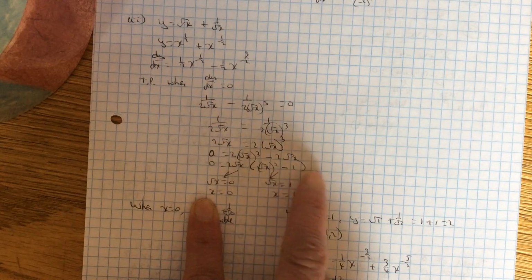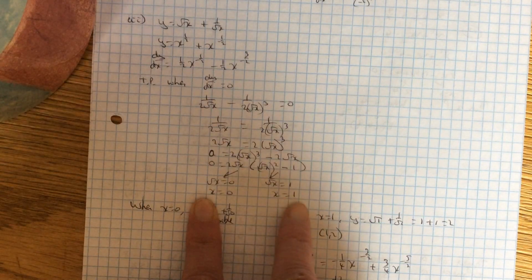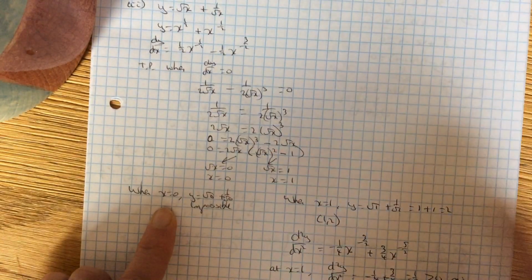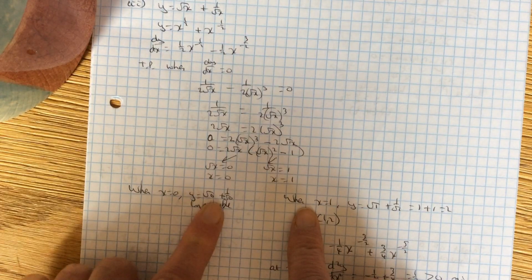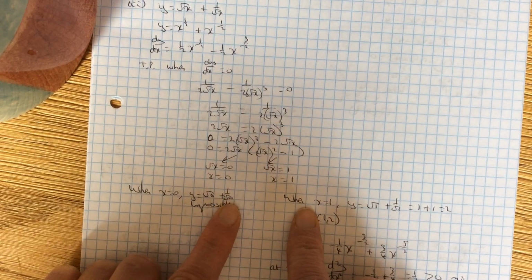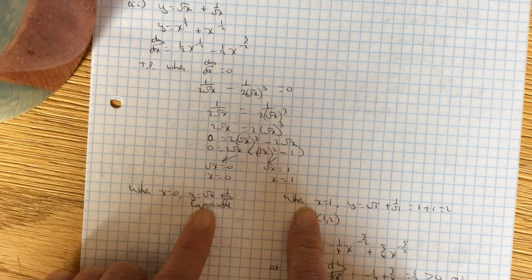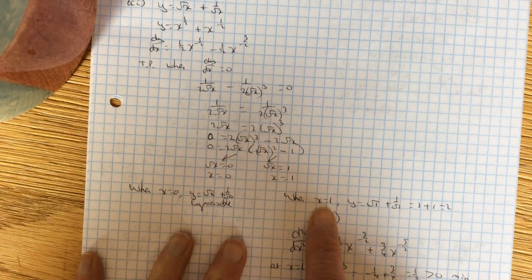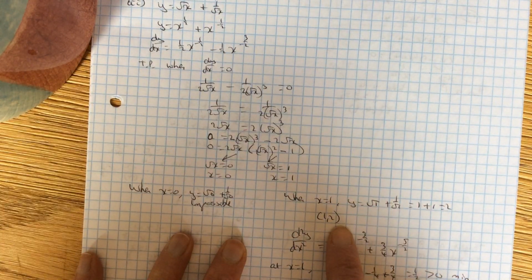That actually cancels off to give x equals x minus 1, so x equals 1. You've got your x points, just as usual, work out your y. That's giving you a 0 in the bottom line, which you can't have, so it's impossible. So work with this one. When x is 1, sub it in to get your y.